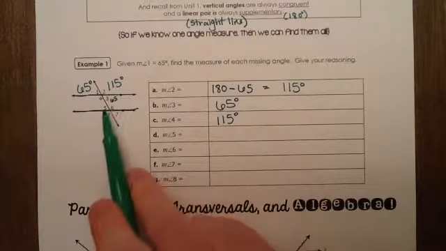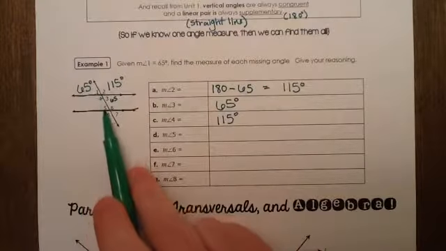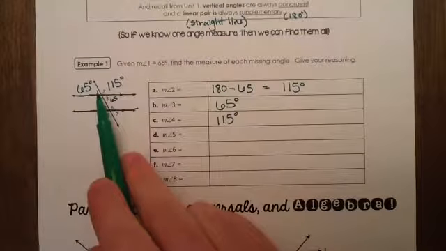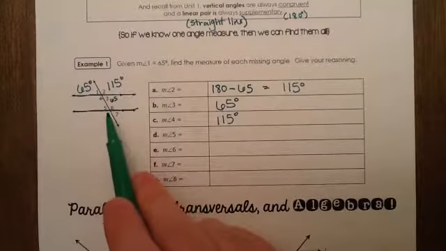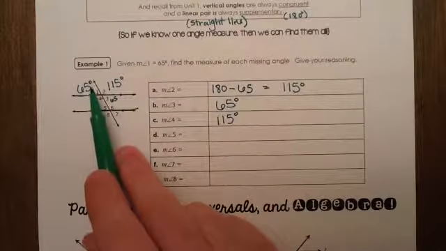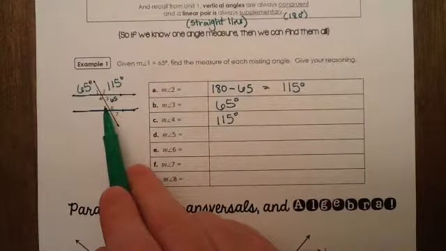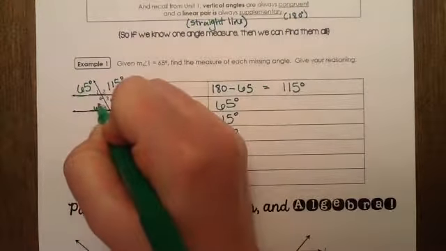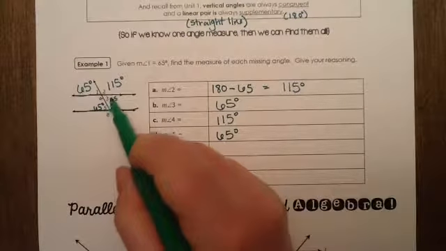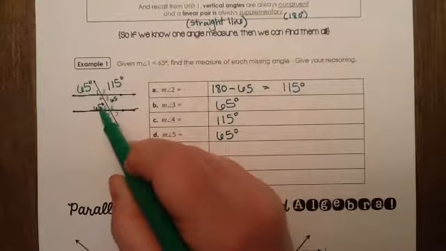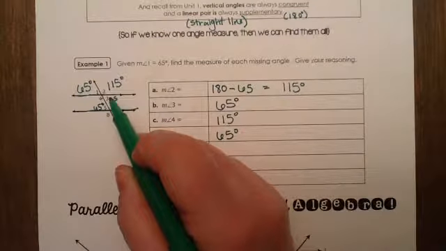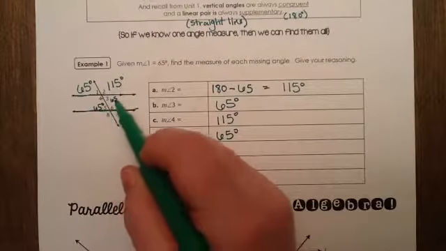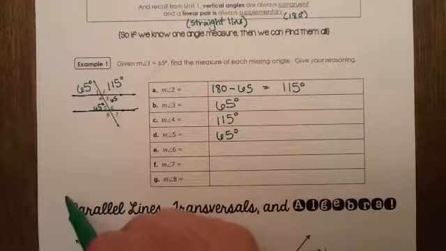Now we have to jump down. What do you know about angle 1 and angle 5? They're in the same spot. This is upper left of the parallel, upper left of the parallel. So if this one's 65, this one also must be 65 degrees. You also can see that these are alternating interior. They are inside, but this one's on each side of that transversal. So that also means that they are the same.